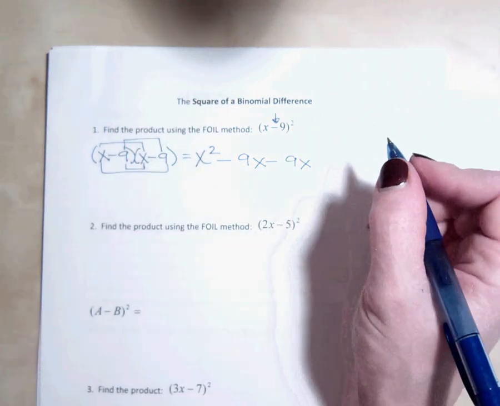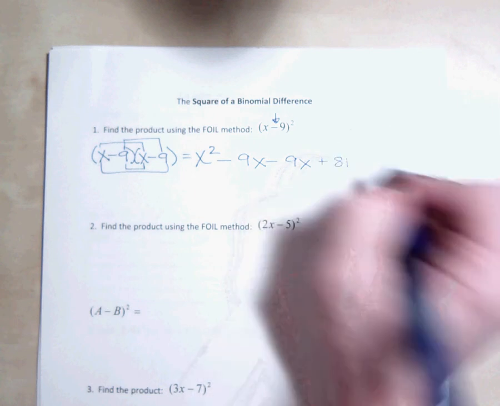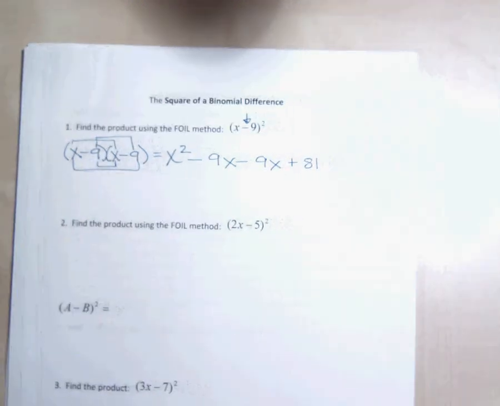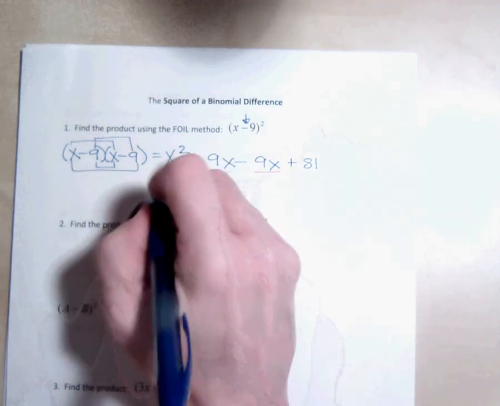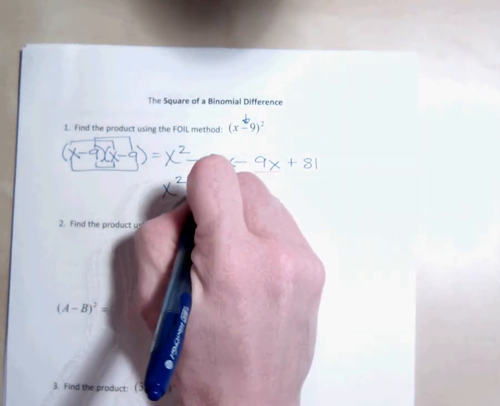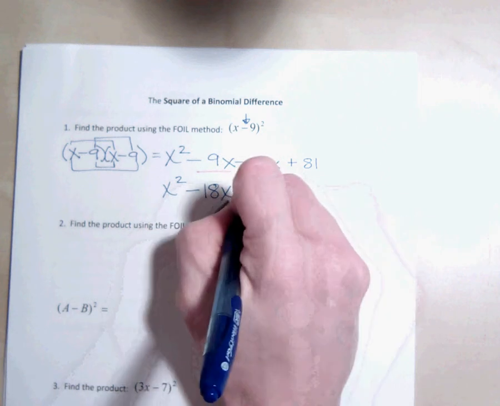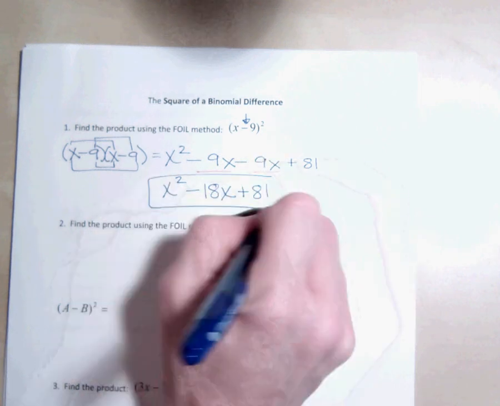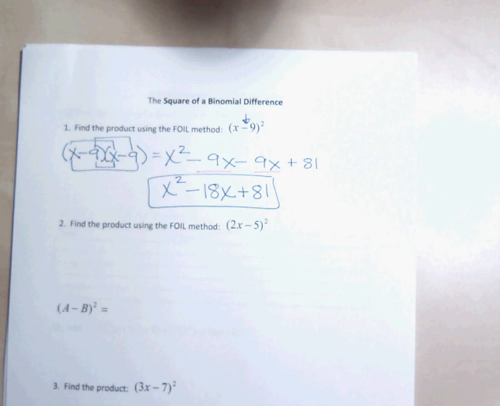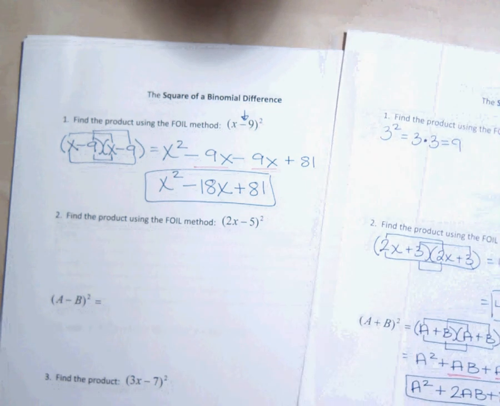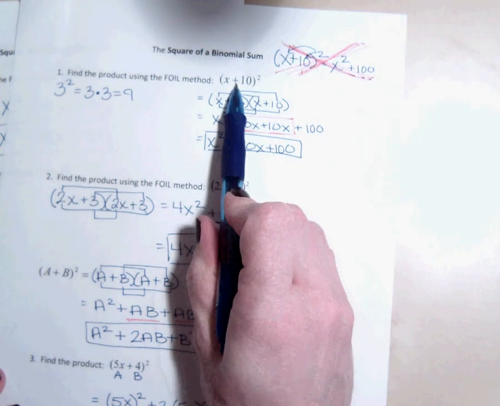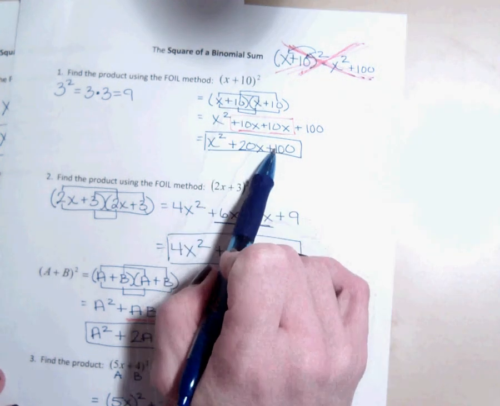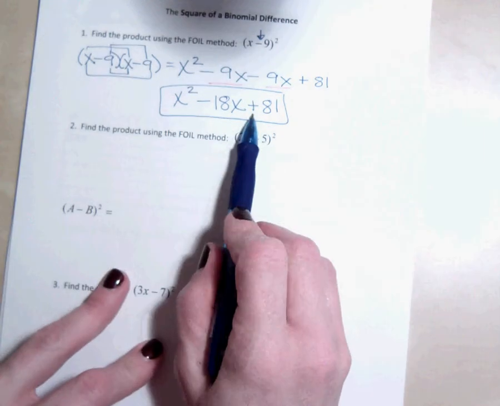Now notice, this is a negative 9 times a negative 9, so this becomes plus 81. Now when I combine like terms in the middle, I get negative 9x minus 9x again, so that's minus 18x, and I end with the plus 81. So notice that both of these end with a plus. Over here, we ended with a plus 100 because we were squaring plus 10 times plus 10, which becomes plus 100. Over here, we ended with a plus 81.